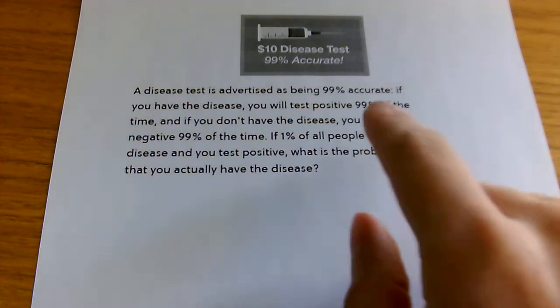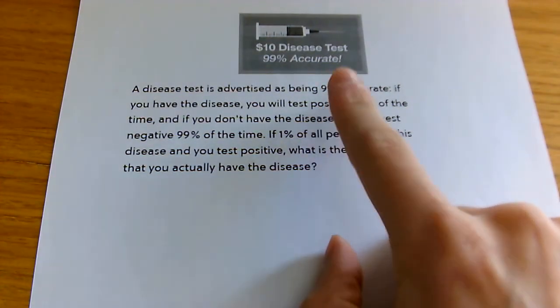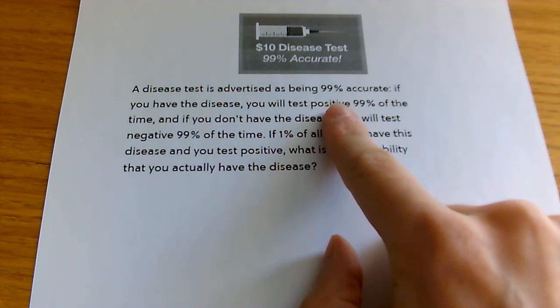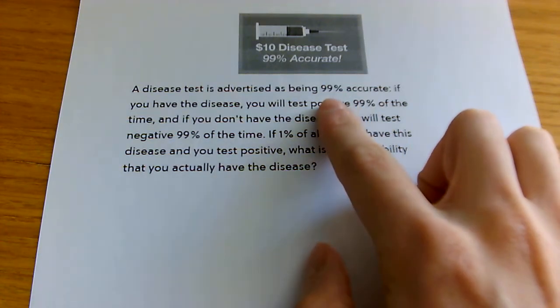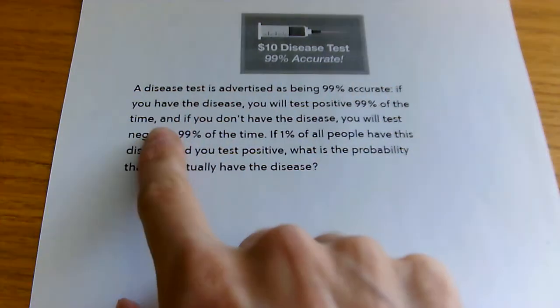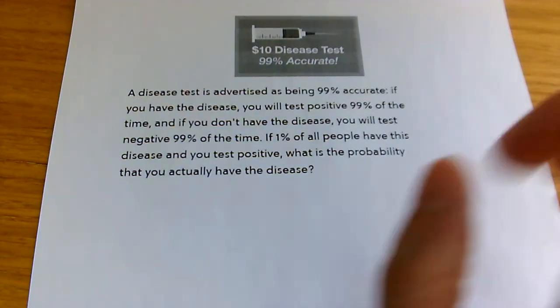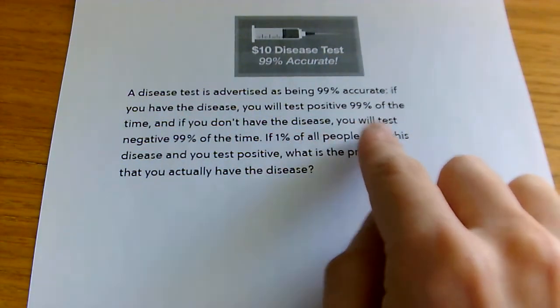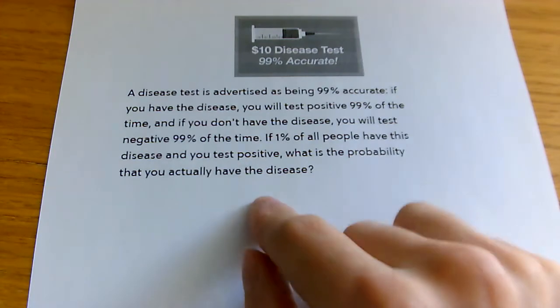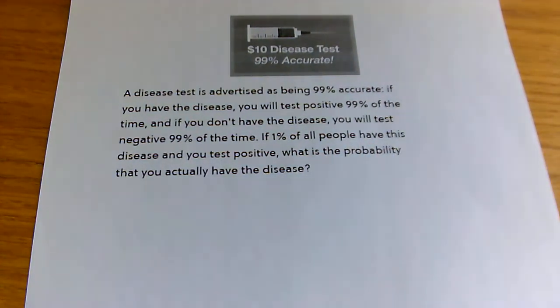A disease test is 99% accurate, so pretty good, right? I mean, you can't get a lot better than that. And in fact, most tests are not anywhere near this accurate. This is quite unrealistically accurate for a test for a virus. If you have the disease, you'll test positive 99% of the time. Sounds pretty good. If you don't have the disease, you'll test negative 99% of the time. Also sounds pretty good. The thing here is that sometimes if you don't have it, you can still get a positive test because the test just isn't very accurate.